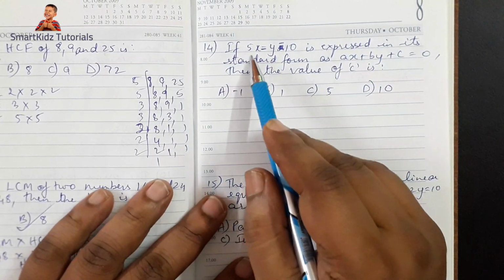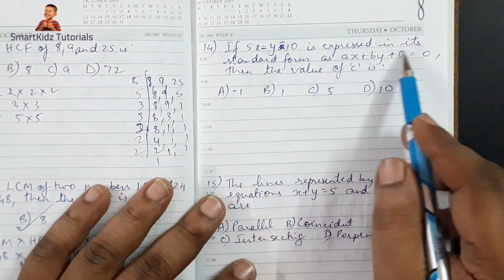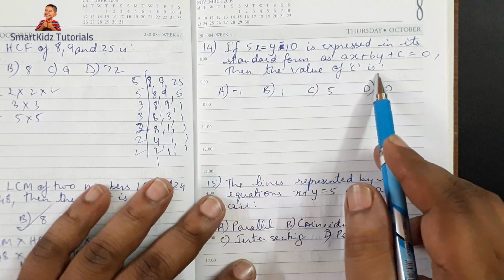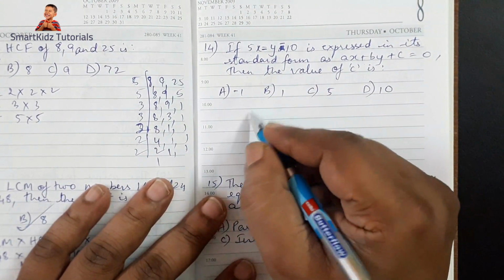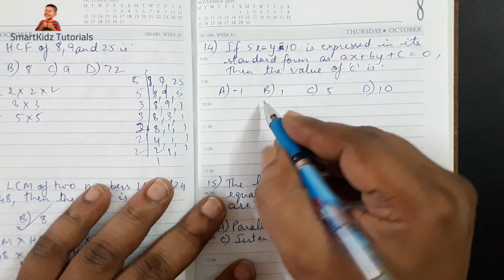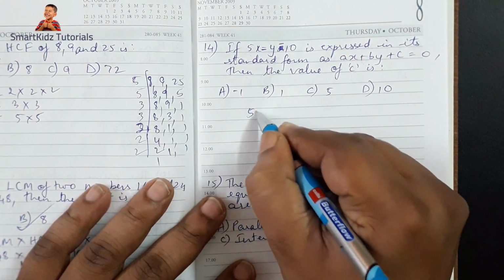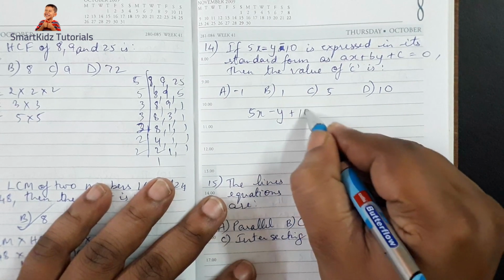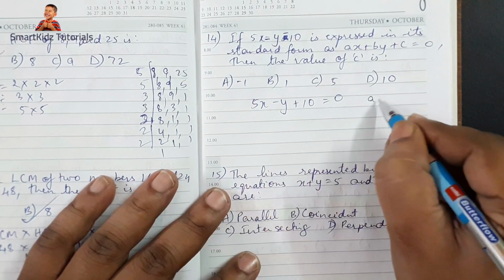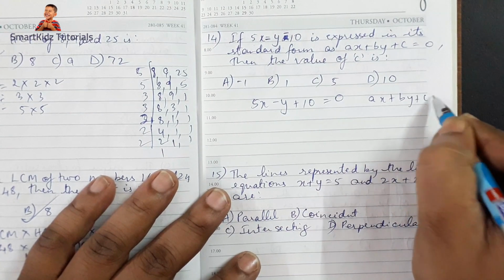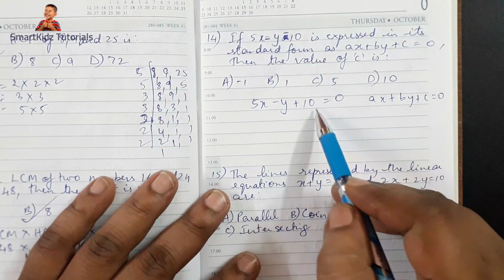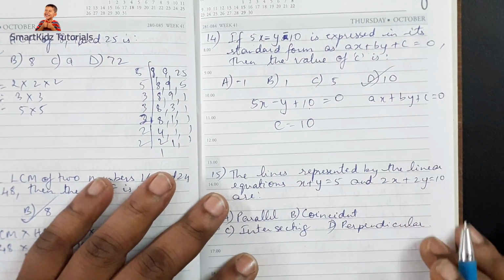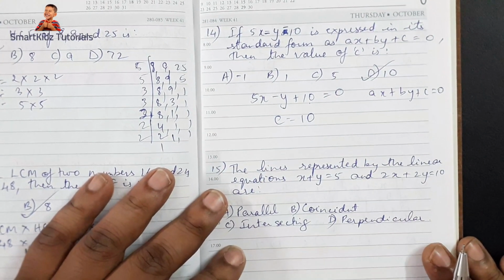Next question, if 5x equal to y minus 10 is expressed in its standard form as ax plus by plus c equal to 0, then the value of c is. So let's put it in that form first, ax plus by plus c form. So 5x minus y plus 10 equal to 0. If we compare it with ax plus by plus c equal to 0, we just need the value of c, which is positive 10. C should be positive 10, which means D is our correct option.